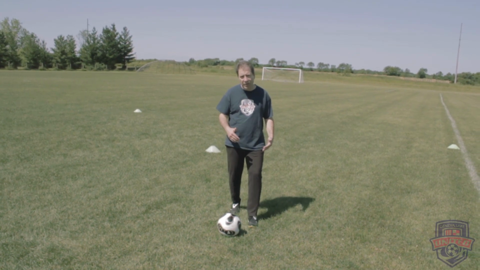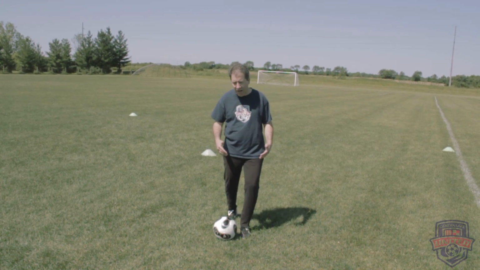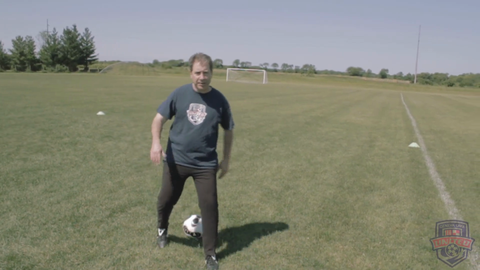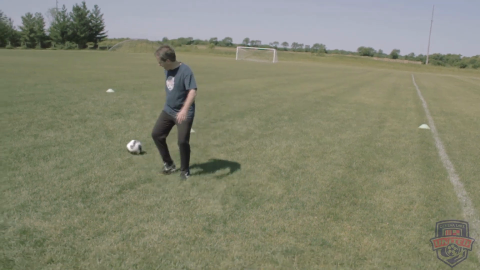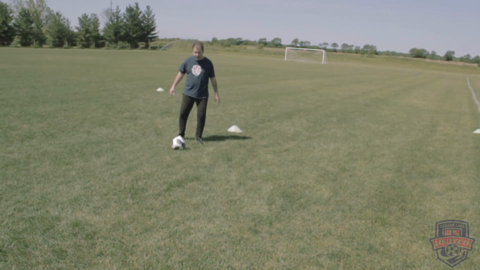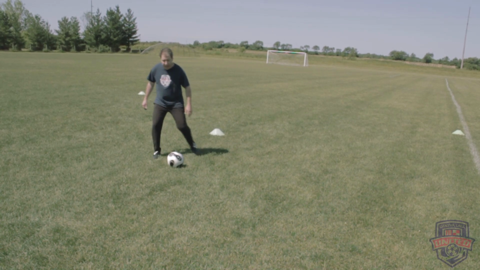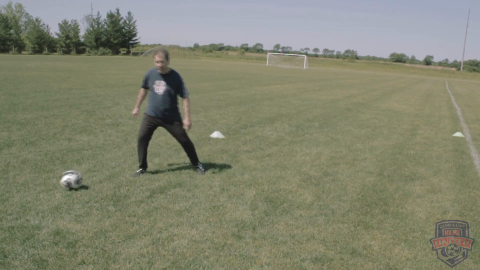Otherwise, if you go to do a double scissors and you start too late, by the time you go to step over, the ball will be behind you. So you'll get the idea when I show it to you now. So a double scissors is you stepping over 1 and 2 and then pushing the ball out.